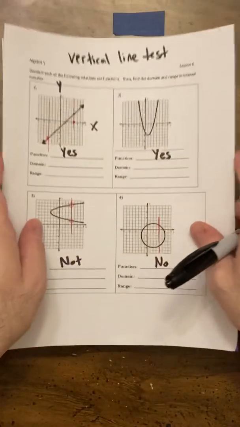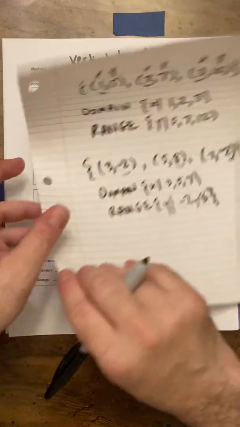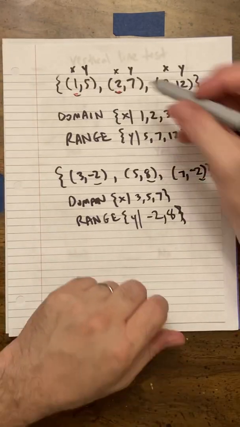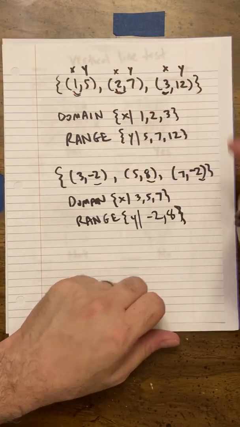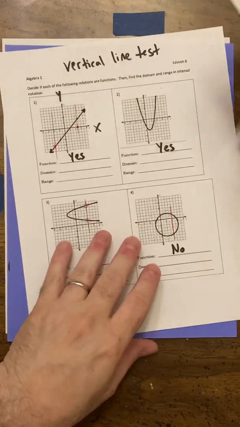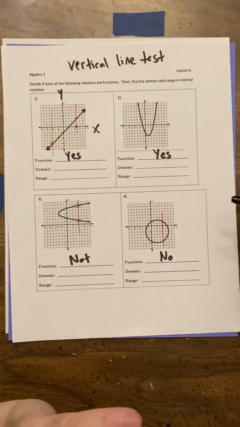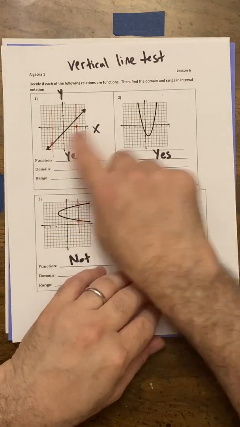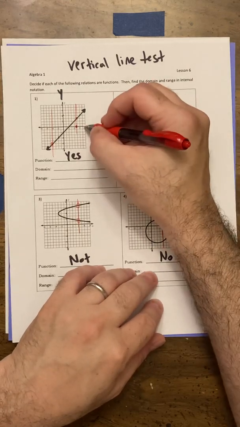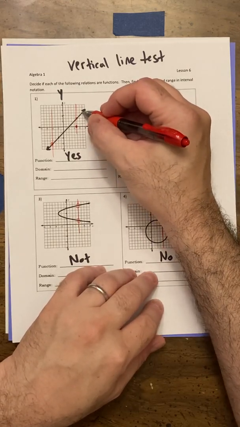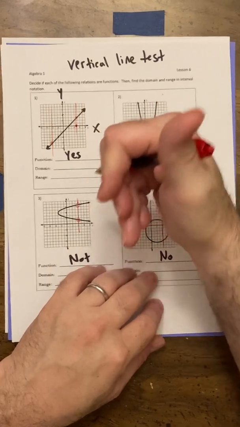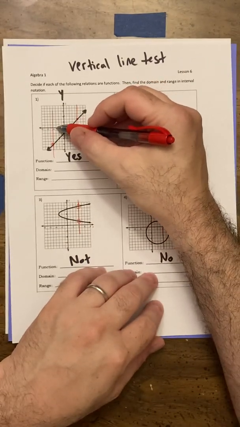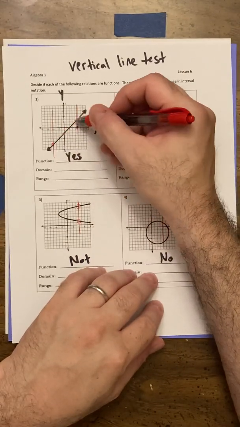We have to determine what the domain is. Now, when we looked at these problems over here, the domain was just all the x values. But how are we supposed to deal with it here? What are all the x values here? Let's see. Well, every place that you can find an x and then go up to the graph, that counts as an x that works. That's a good x. Now, it looks like there's no x's that don't work.